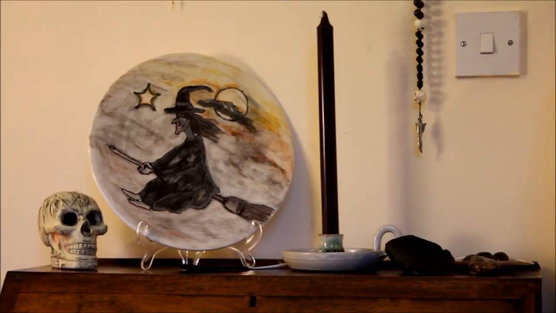Let's start with Badb. Badb essentially just means crow in Irish. She will often be described as a Badb Caha, a battle crow, or a hooded crow, a grey crow, which is a very common crow in Ireland. But yes, essentially Badb basically just means crow.